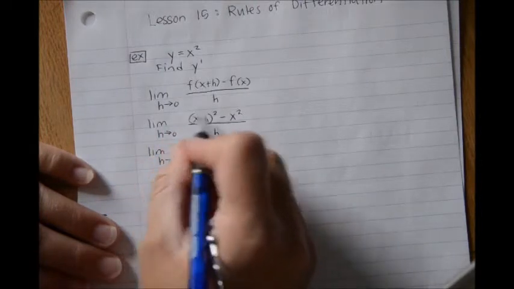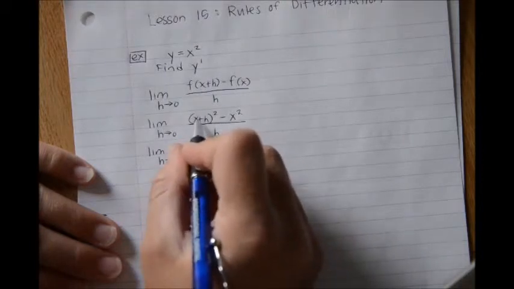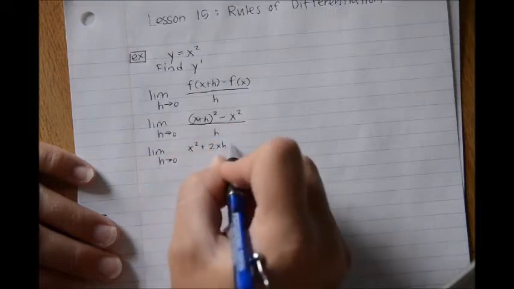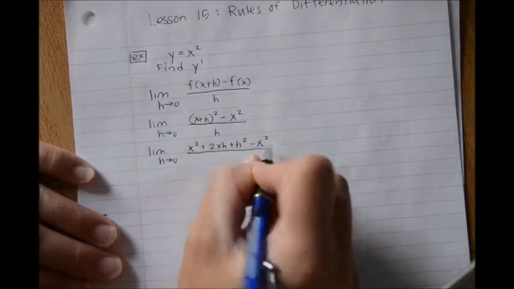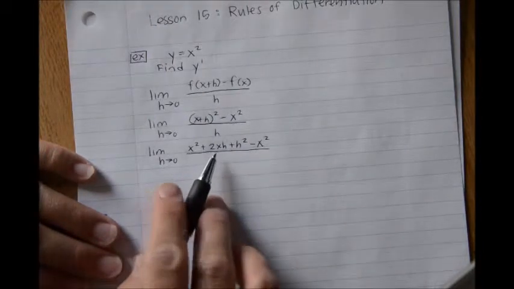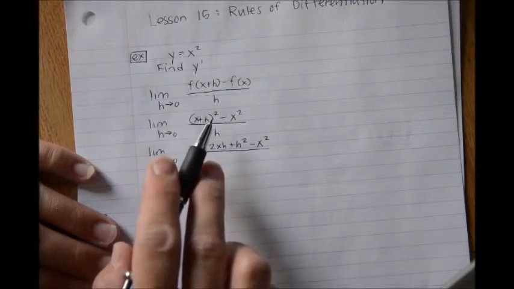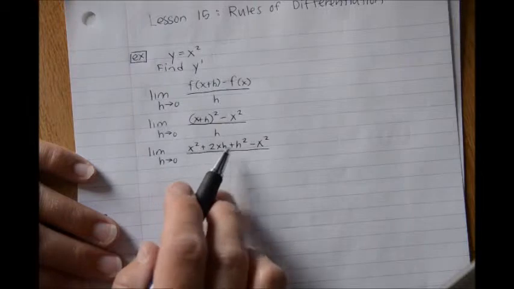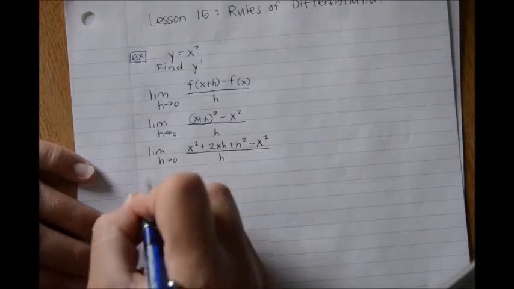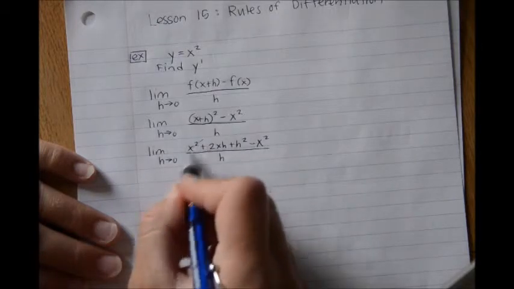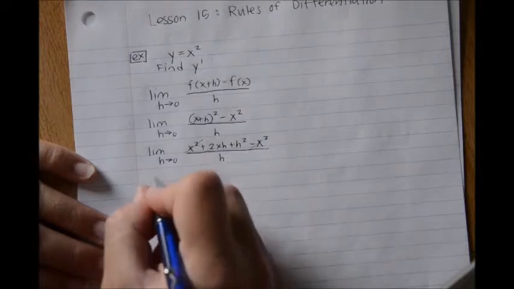We're going to simplify this out by multiplying it out. So we get x squared plus 2xh plus h squared minus x squared. If you have questions about how I combined this, I did skip a step. When I FOILed it out, I had x times h plus x times h, which is 2x times h. So if you need to do out each step, that's fine. And then we're going to simplify this. The x squareds cancel, and then we're going to factor an h out of the top.